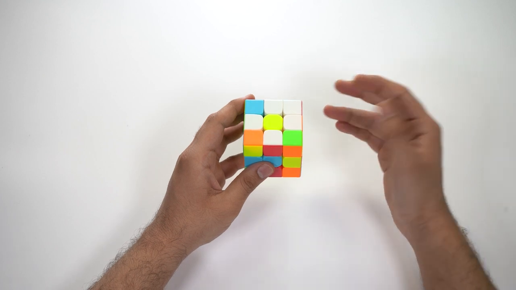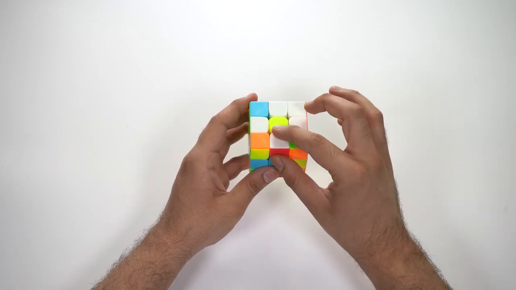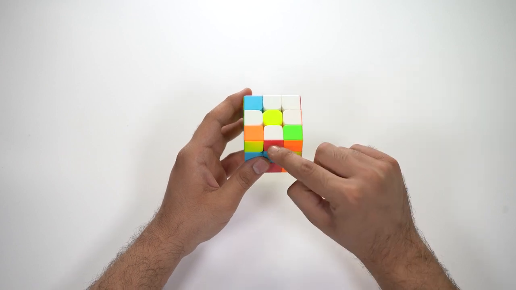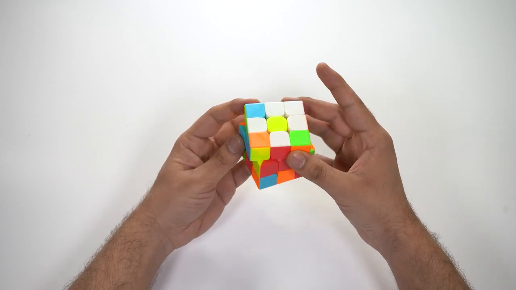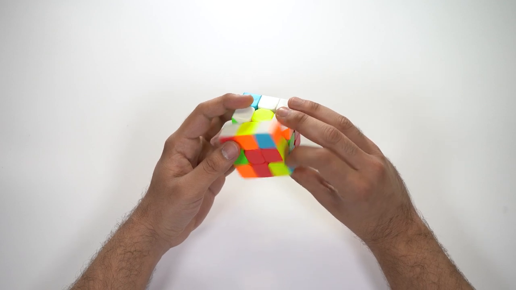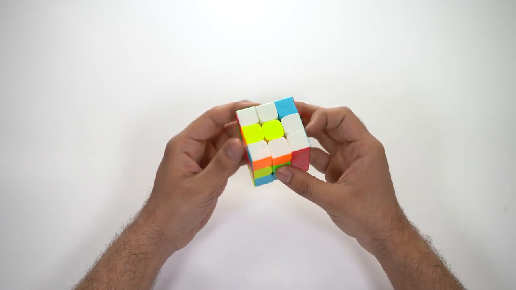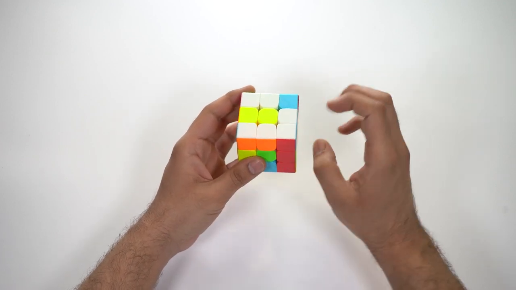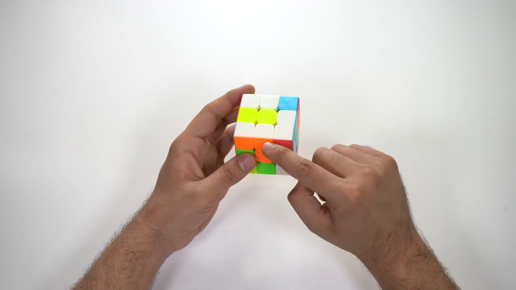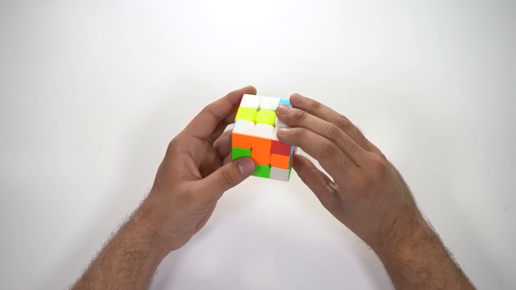Now we want to finish our cross. Look at the edge in front. It's the white red edge. So we want to align the front color with its corresponding center, like so. And then just move it to the bottom. Moving on to the next edge, white orange. We align it with the orange center and put it at the bottom.